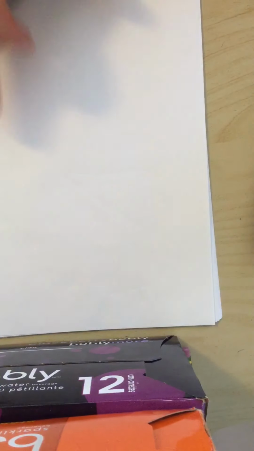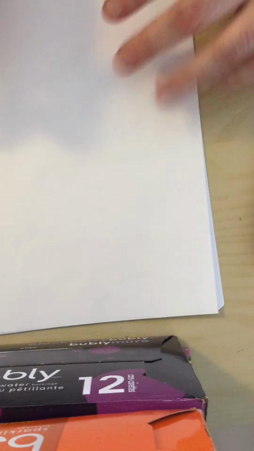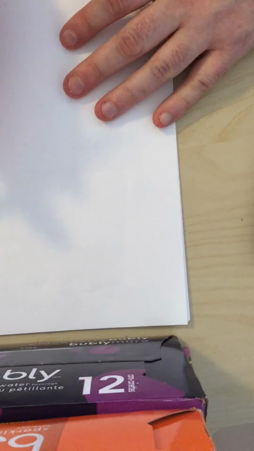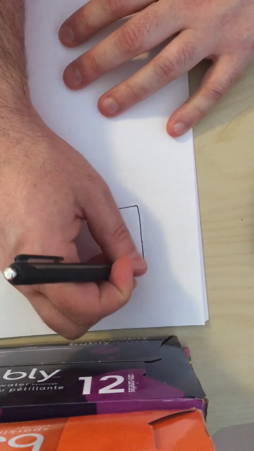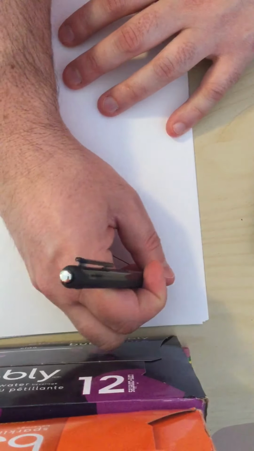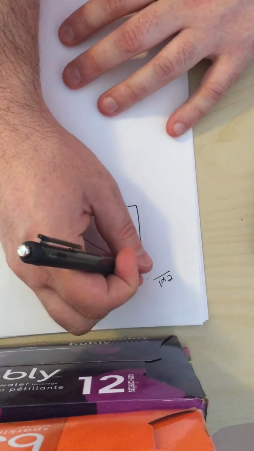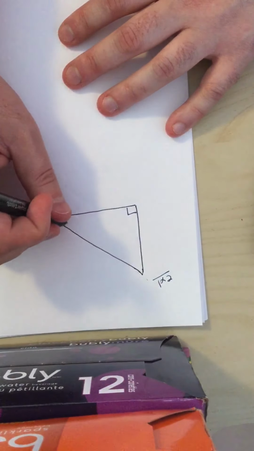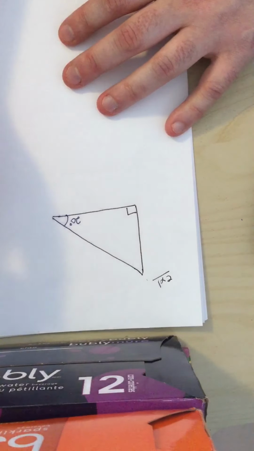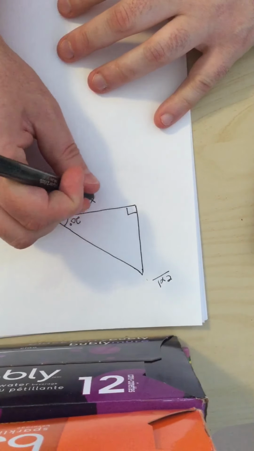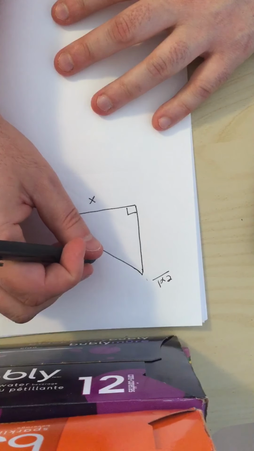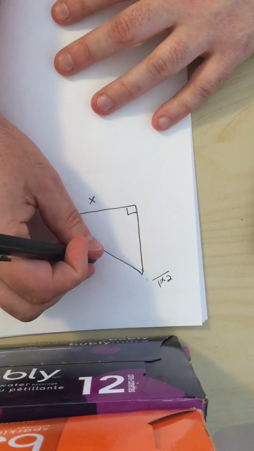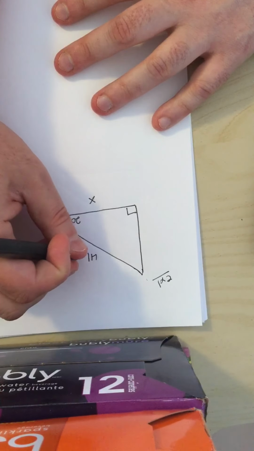So now that we have a calculator, how are we going to actually use this to find something useful? So we're going to have a triangle. I'm going to call this example 1. And I'm going to say that this is 20 degrees, and this is x, and this is 41 centimeters.